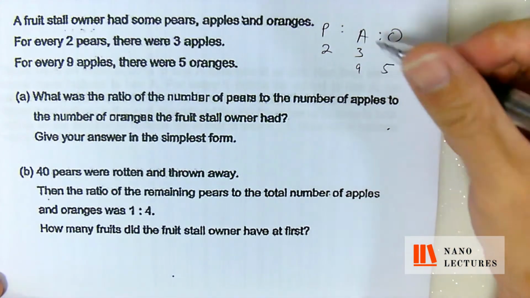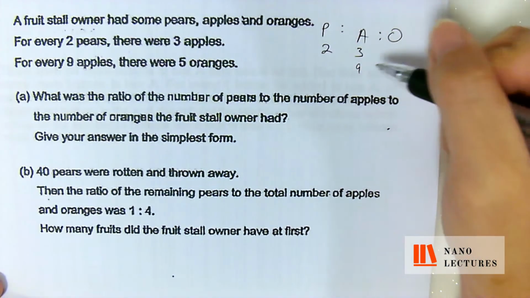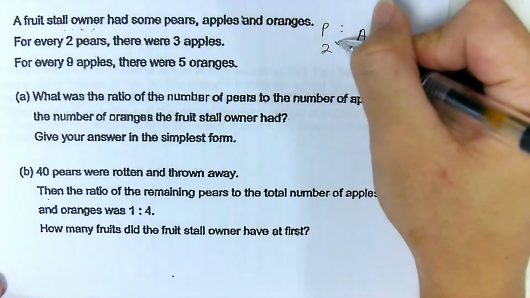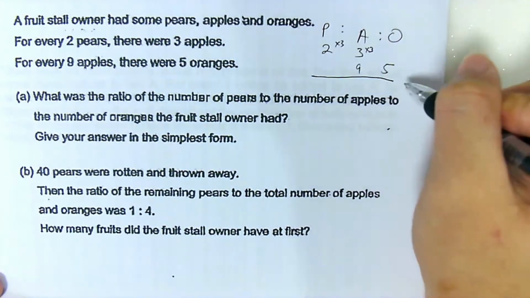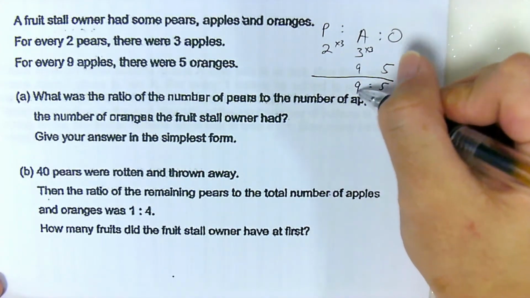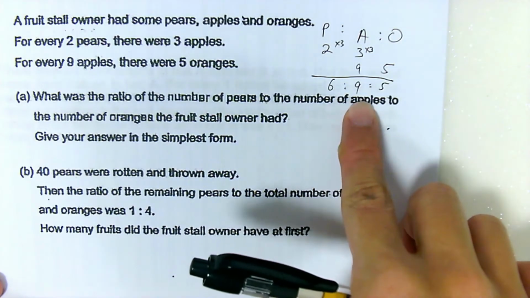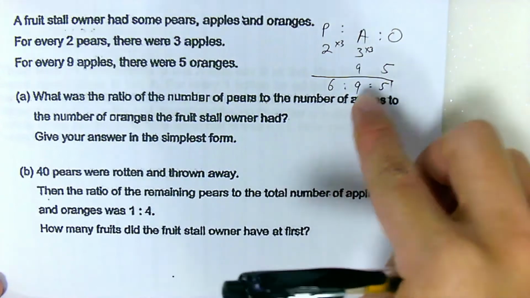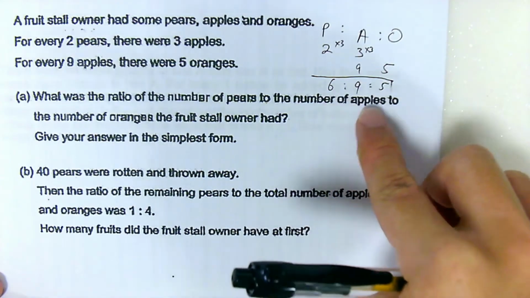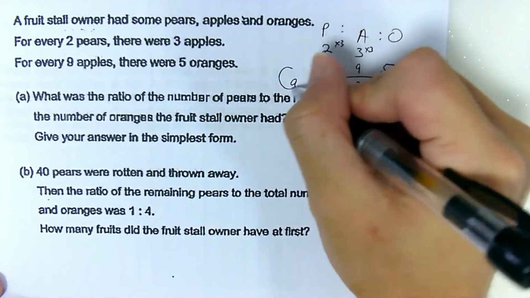Now what we need to do is to make the center number the same. Okay, so this one I multiply by 3, this one I multiply by 3. So what will I get? I will get 6, I will get 9, I will get 5. This tells me that for every 6 pears there are 9 apples and then there are 5 oranges. Okay, so this is the answer for part A, 6:9:5.